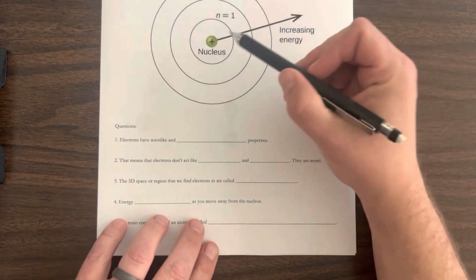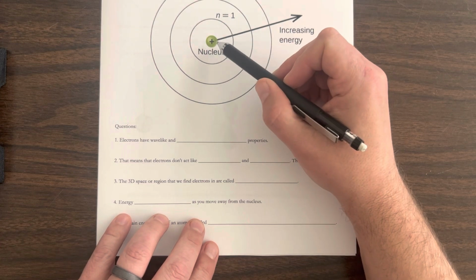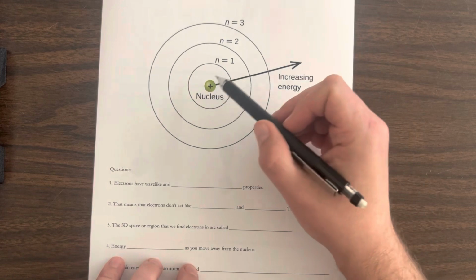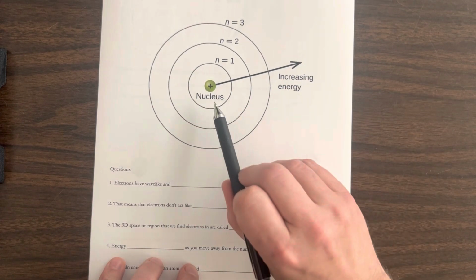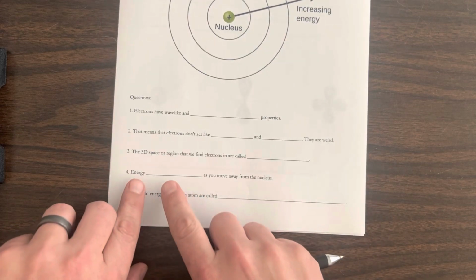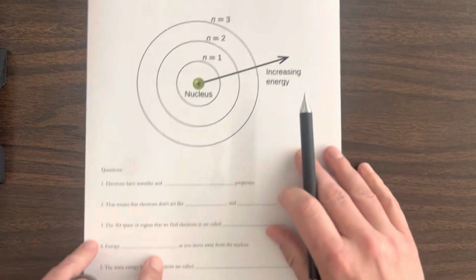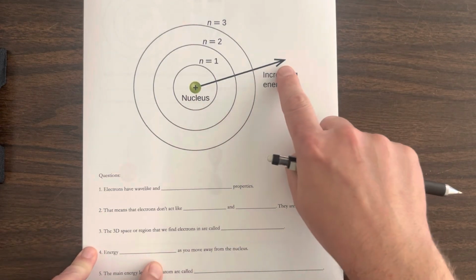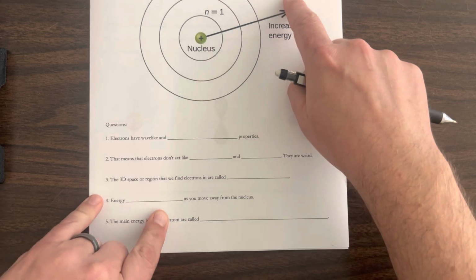But what we do find is that as you increase an orbital, so there's multiple orbitals, there's multiple places where you'll find electrons, the energy increases as you move away from the nucleus. And we see that right here. Here's our nucleus. As we move away, the energy is increasing as we do that. Okay?